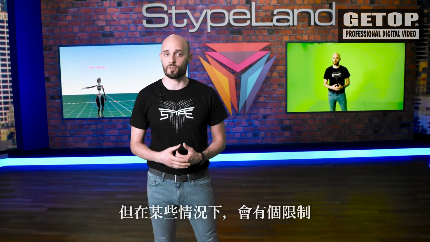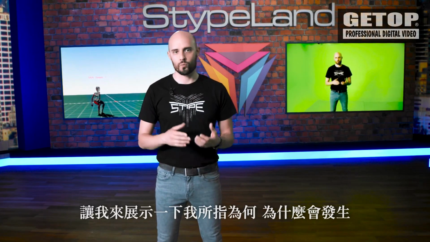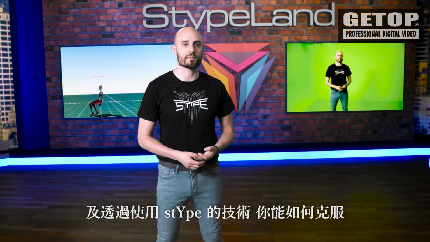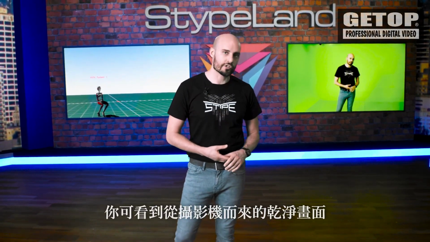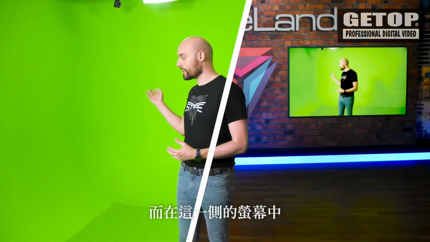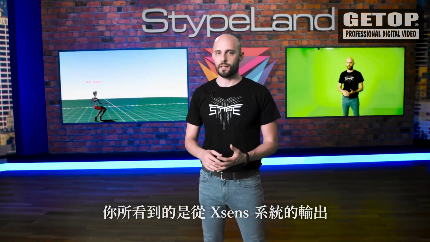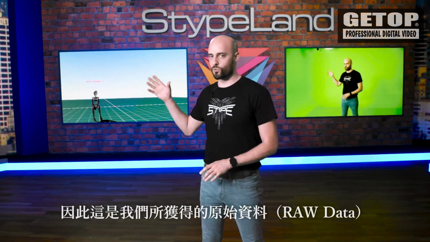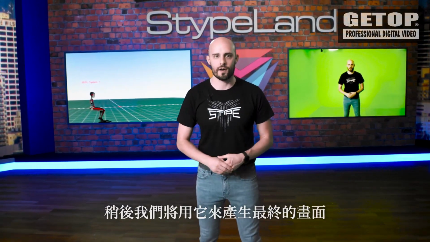Although it's a very capable system, in some situations it can be a little bit frustrating. I want to show exactly what I mean, why it happens, and how you can solve it with some Stipe technology. Now a couple of words about the studio. On this side you can see the monitor showing the clean feed from the camera, so you can see I'm in a green screen environment. And on this side you can see the TV, which is showing the output from the accent system itself. So this is the raw data that we're getting, and later we are using it to get the final image.